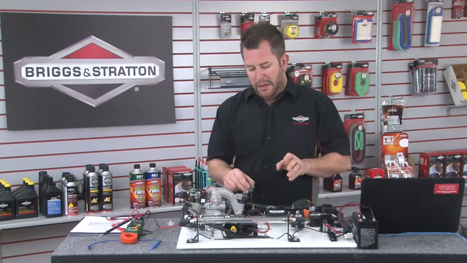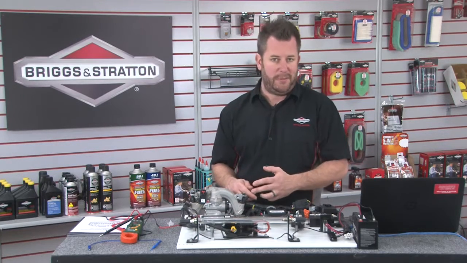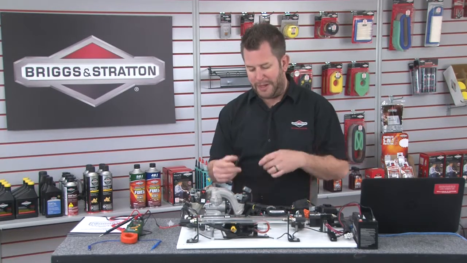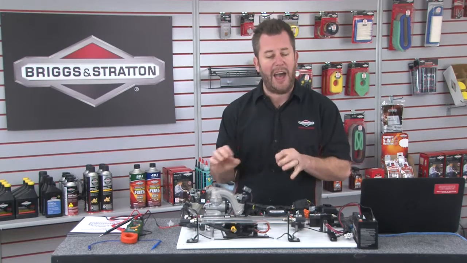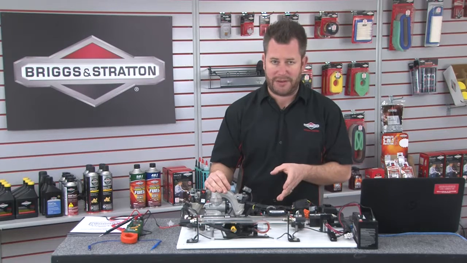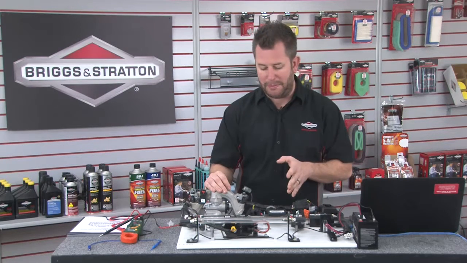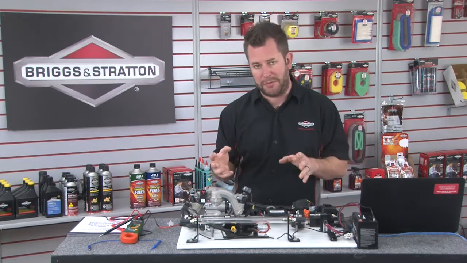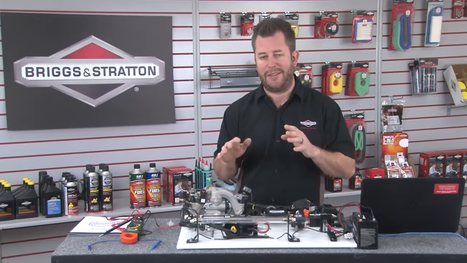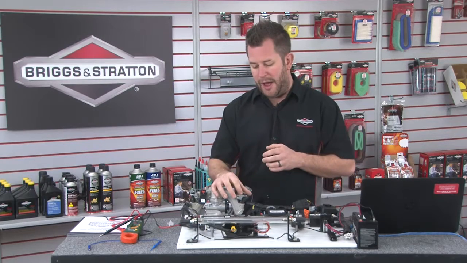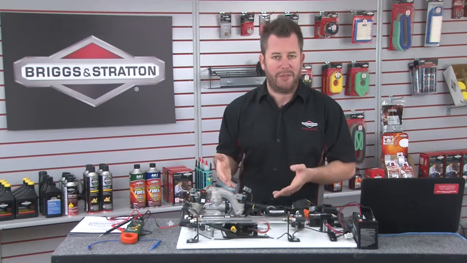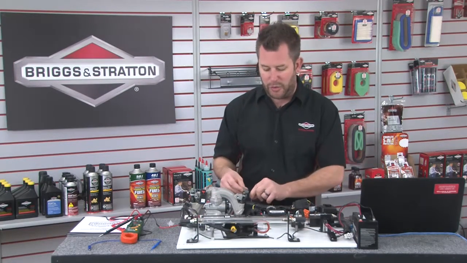Now, really and truly, we proved everything seems to be working here with this system. Again, if you have this code, basically it's telling you, hey, I don't recognize that the injector's plugged in right now. That is really what it means. So you truly have some sort of circuit resistance issue, and it's usually not enough to trigger that code.